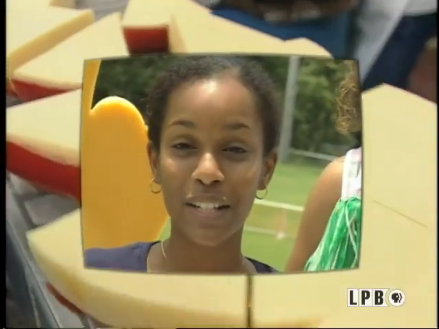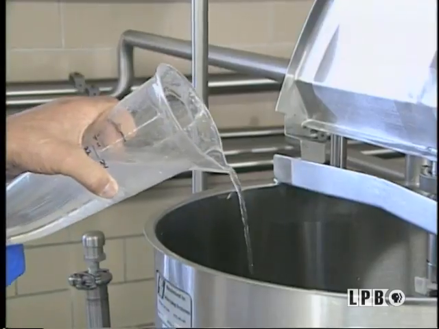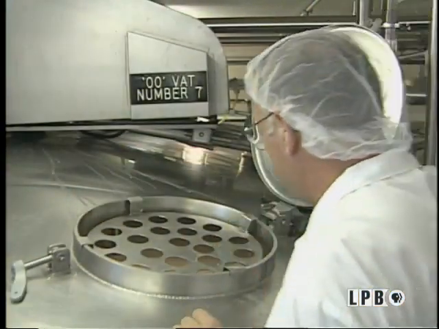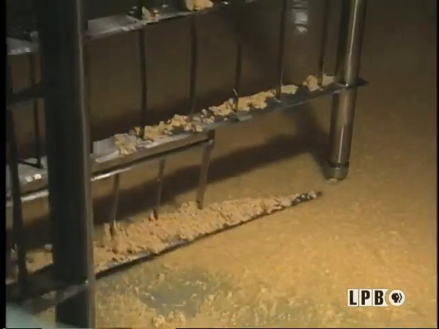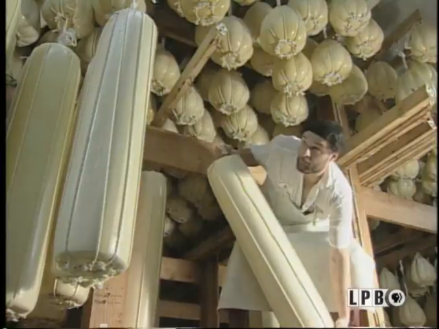People in Wisconsin know microorganisms are the MVPs of cheese. Bacteria and enzymes are added to milk and feed on the lactose, producing lactic acid. The milk sours, creating curds and whey. The curds are separated from the whey, formed into different cheeses, and left to age.